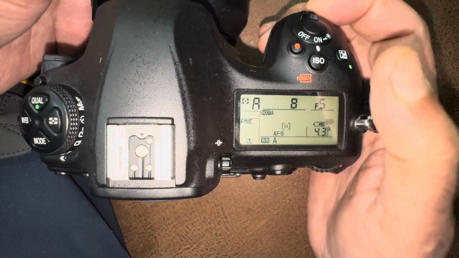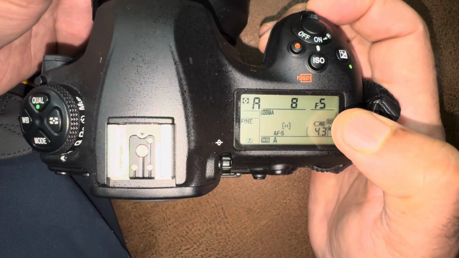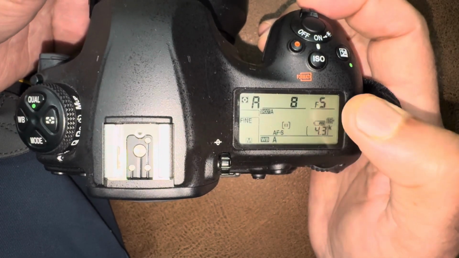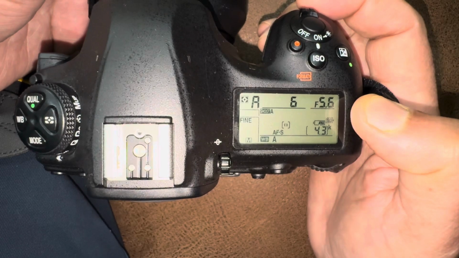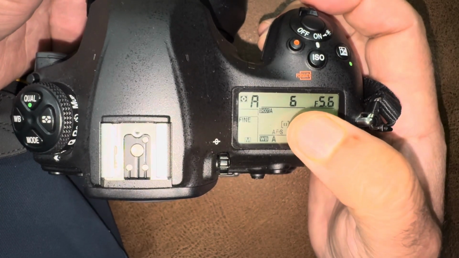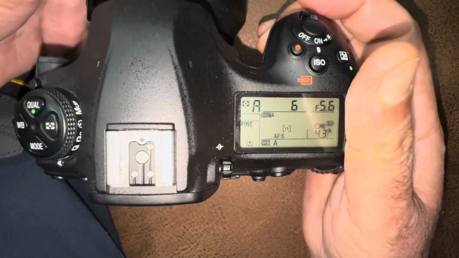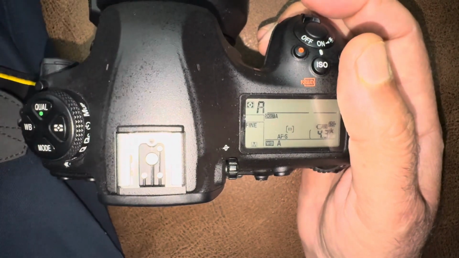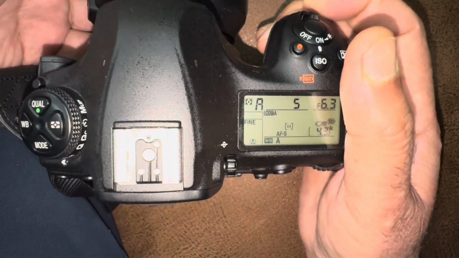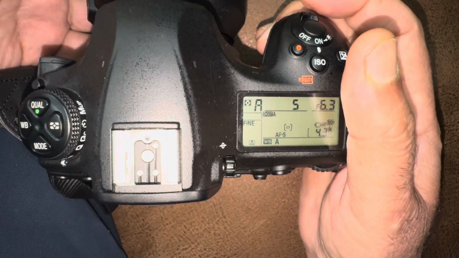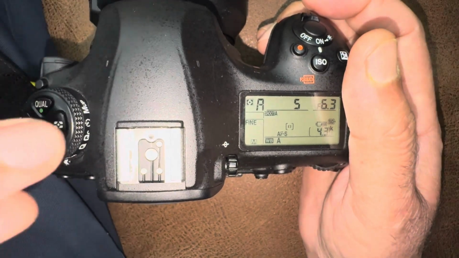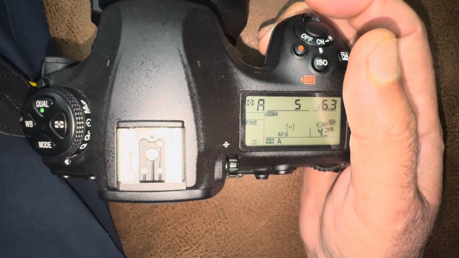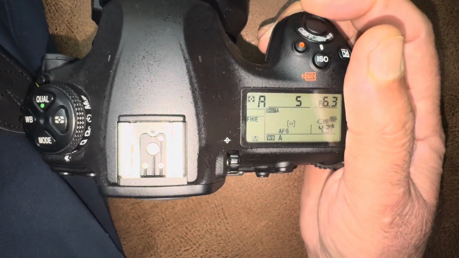Now see, as we reduce the light going inside the camera, the shutter speed also lowers down. Have a look, 5.6, this goes down. It means the shutter will be open for a much longer time than before. This is f-stop number 6.3, and the timing now is 1 by 5, one fifth of a second, and so on.